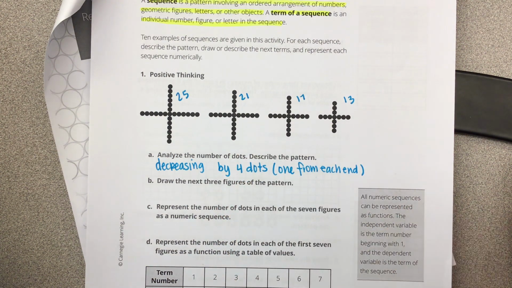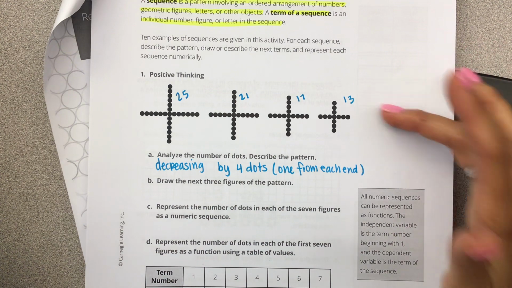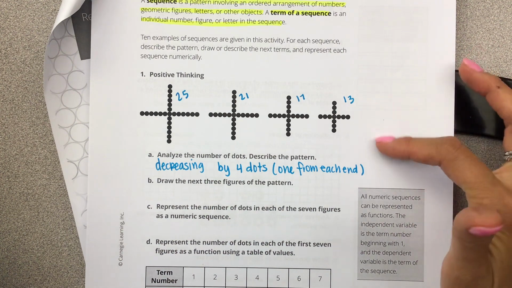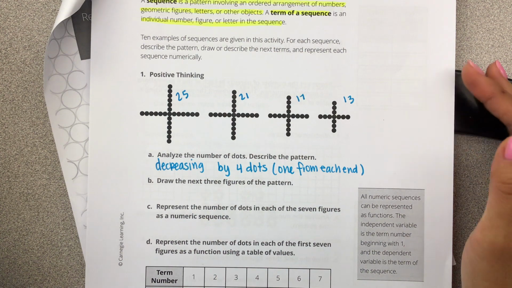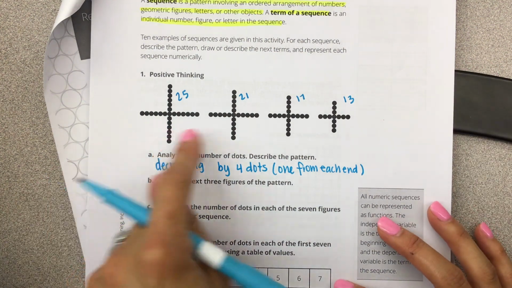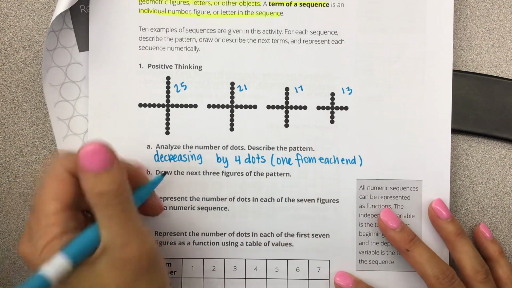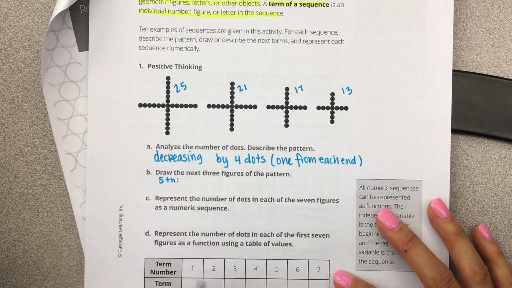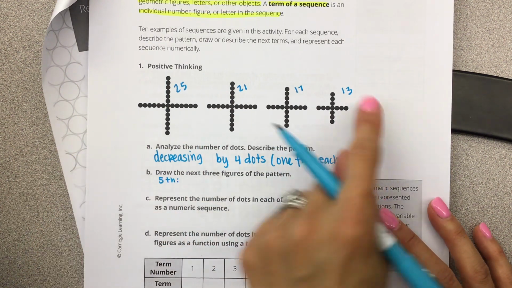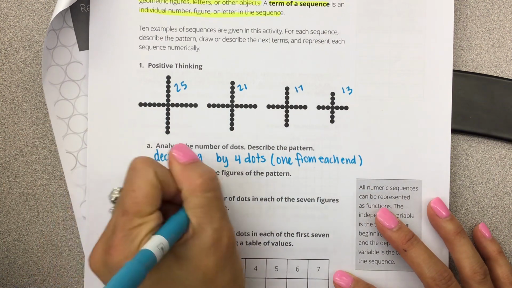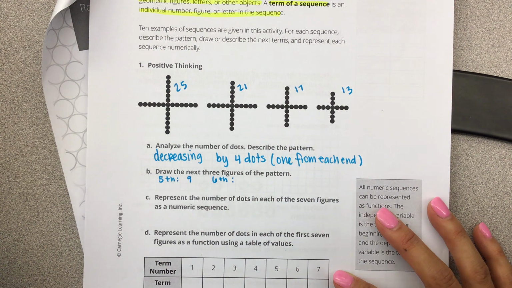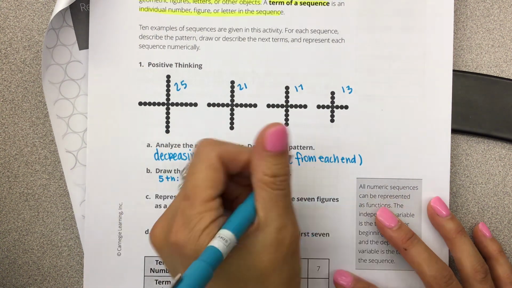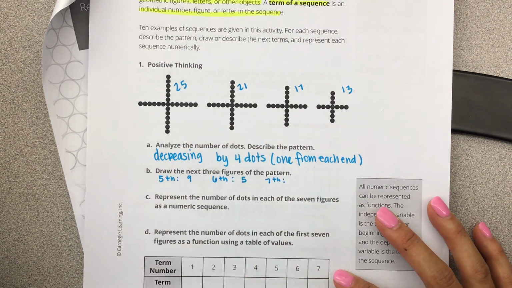You're going to draw the next 3 figures of the pattern. So I don't want you to get caught up in drawing all the dots. You could instead write how many dots there would be. So this is the first, second, third, fourth term. So in the fifth one, if you subtract 4 dots, there should be 9 dots. Then the sixth term, if you subtract 4 more dots, there's going to be 5 dots. And then in the 7th term, when you subtract 4 dots, there will be 1 dot left.